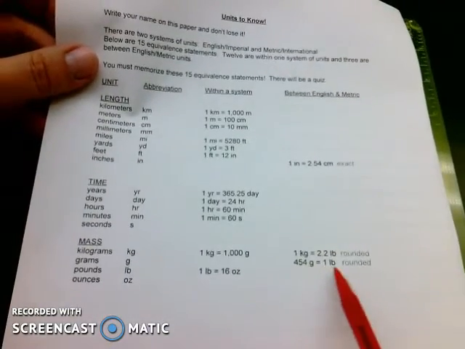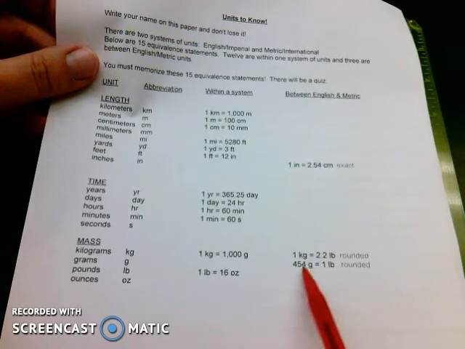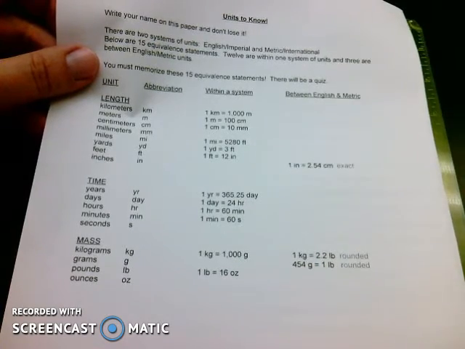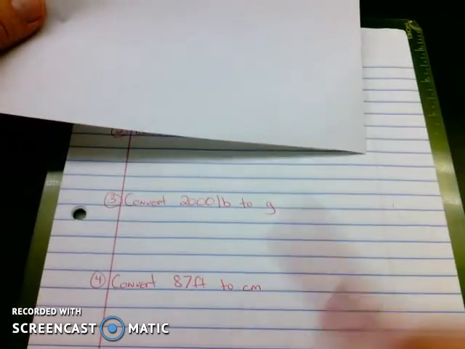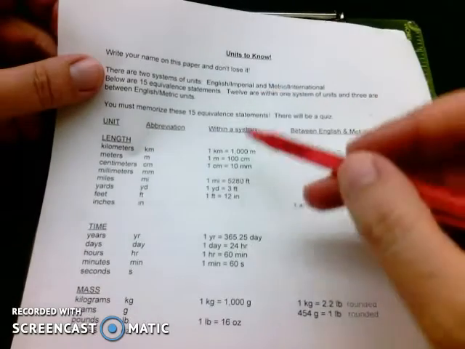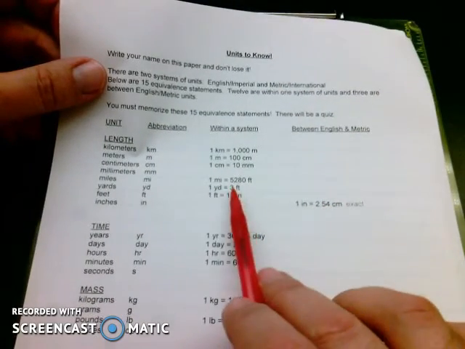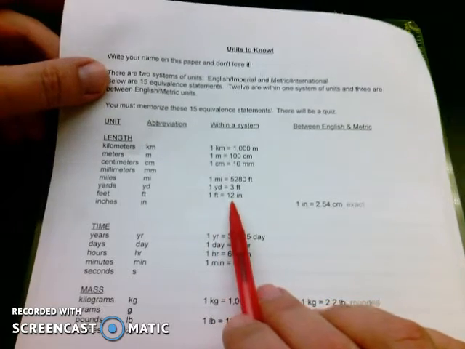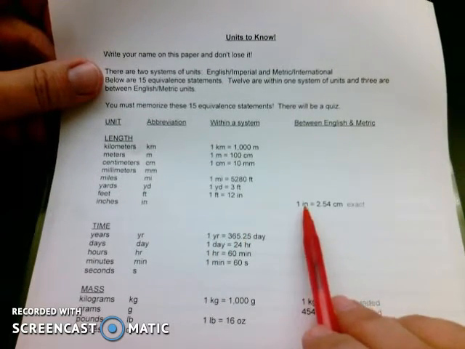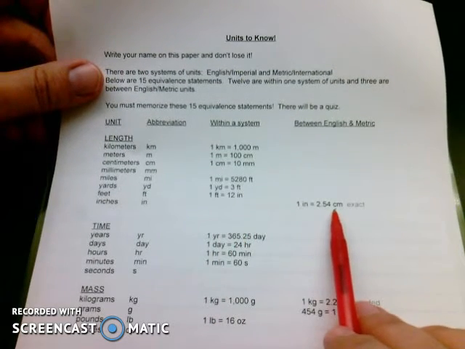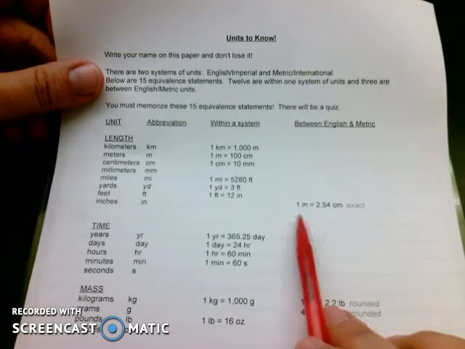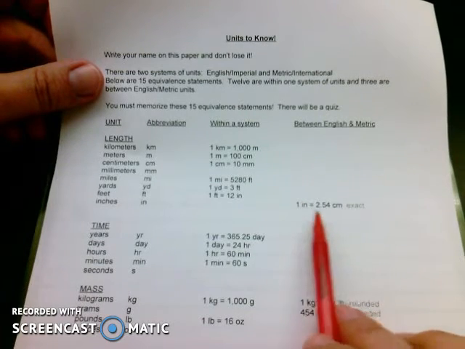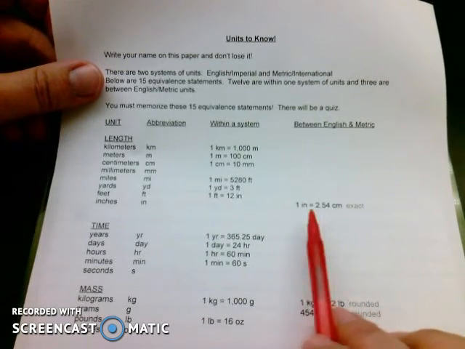All right, let's see. You've got pounds to grams, one step right there. And then we've got 87 feet to centimeters. All right, let's see. Feet is here. We can go feet to yards, but that doesn't help us out. We can go feet to inches. All right, that's the first step. We can go inches to centimeters. You can go inches to centimeters. You can go centimeters to inches. You can go either way.